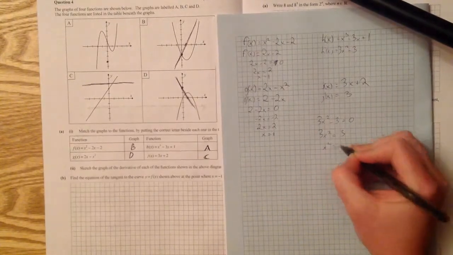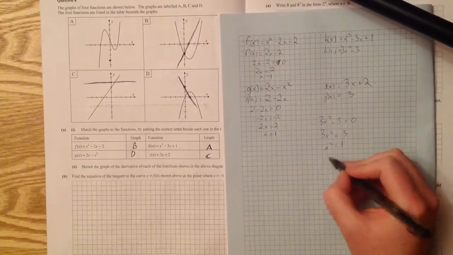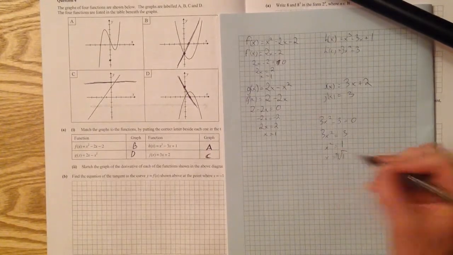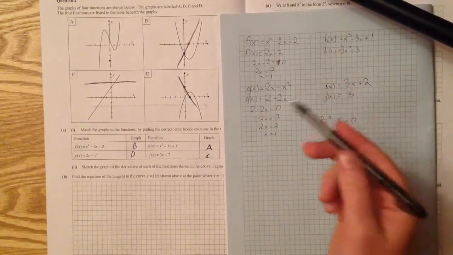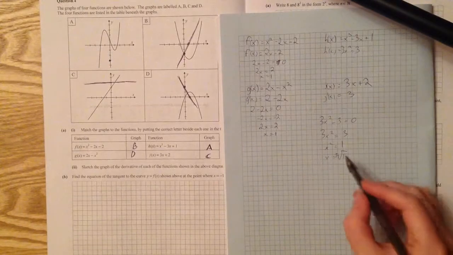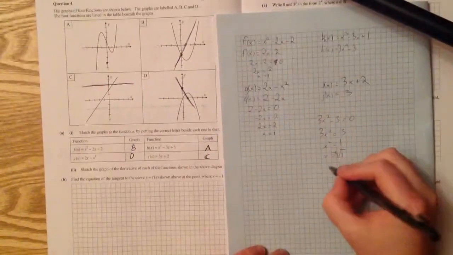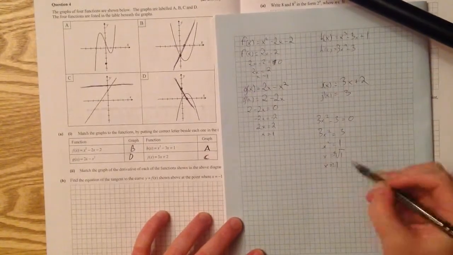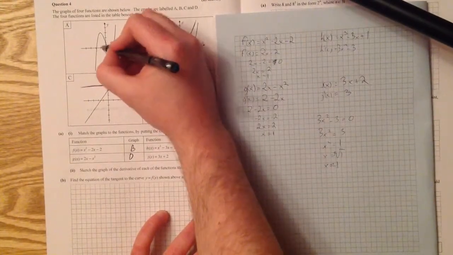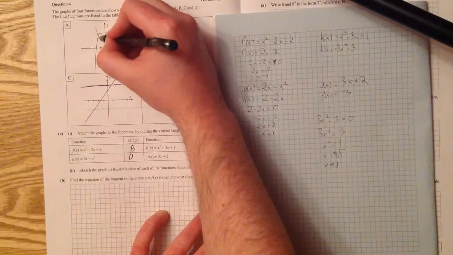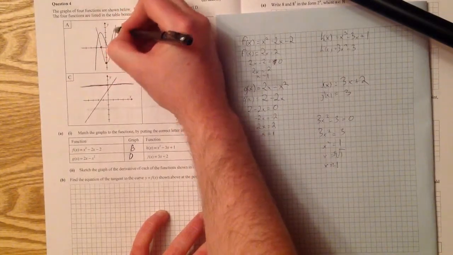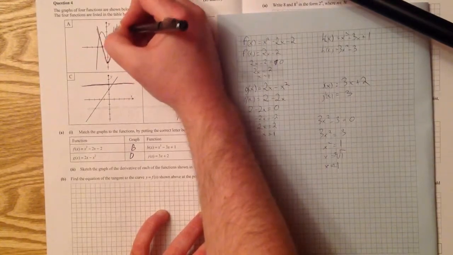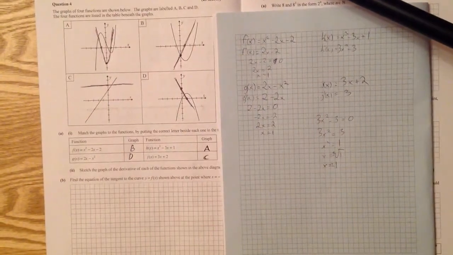x squared is equal to 1. So x is going to equal plus or minus the square root of 1, because x squared can go either side. The square root of 1 is in fact just 1, so it's plus or minus 1. Here's plus 1 here, minus 1 here. So you get your nice quadratic that looks roughly like this. And that is part A finished.